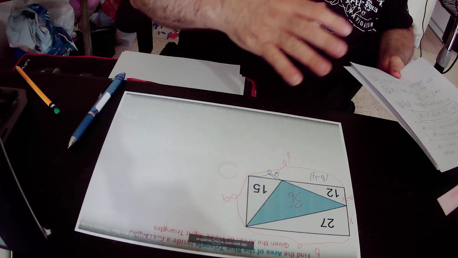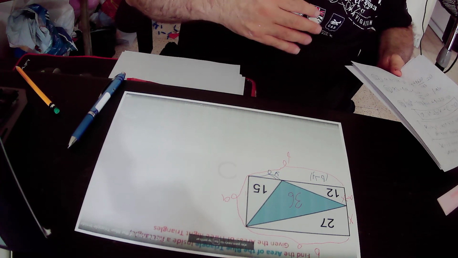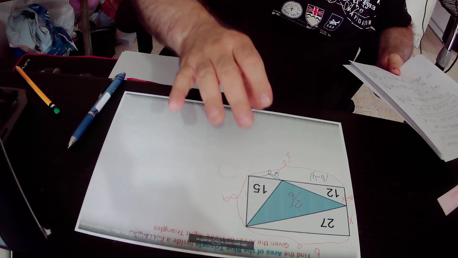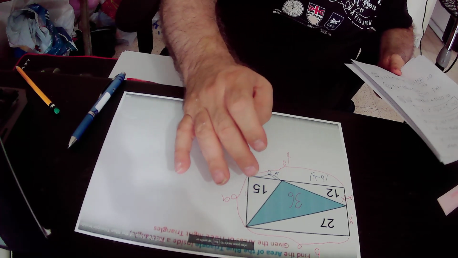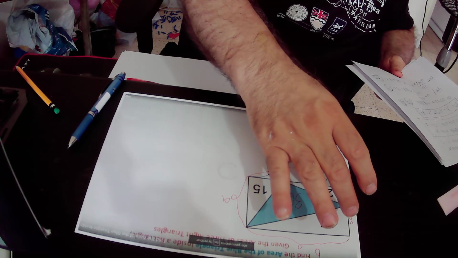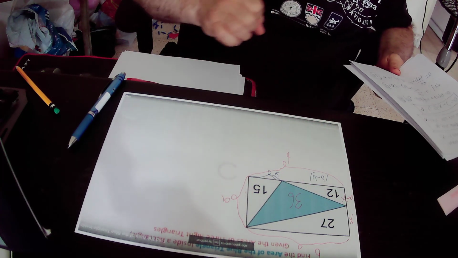So 18 units is not a correct answer, and the only answer that we are left with is that the area of this rectangle is 90 units.